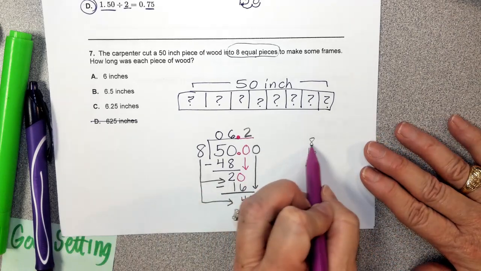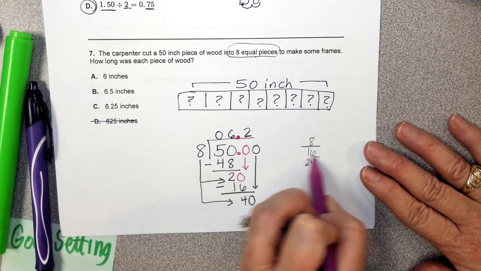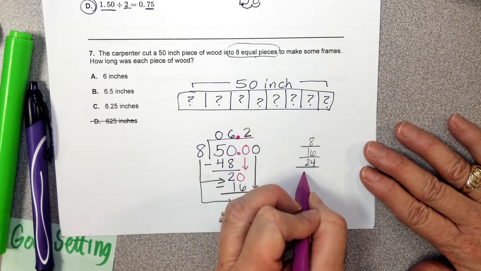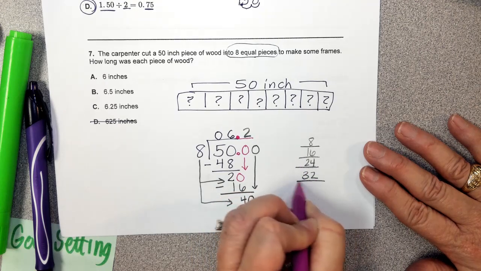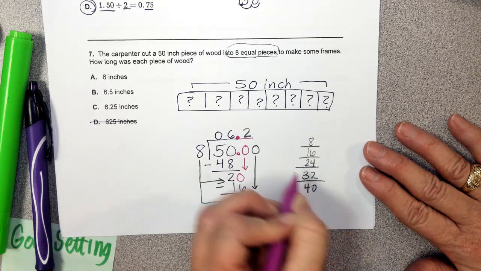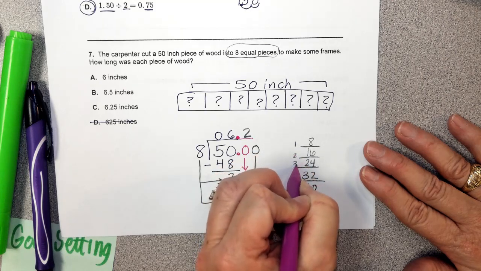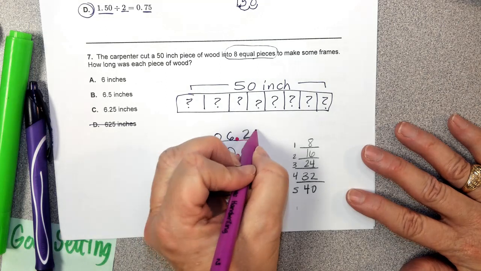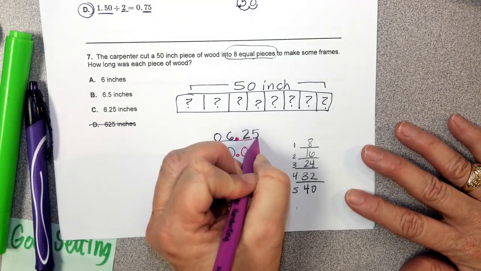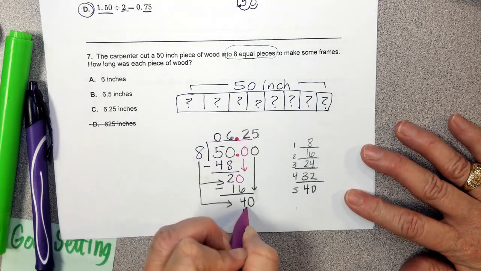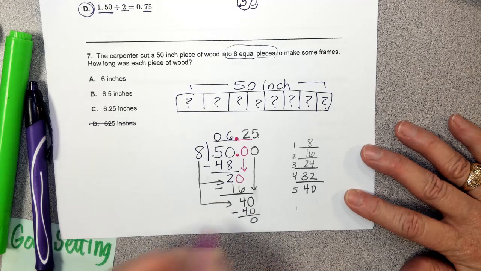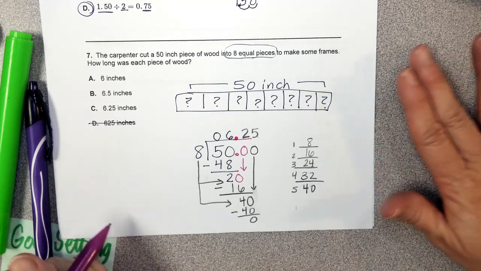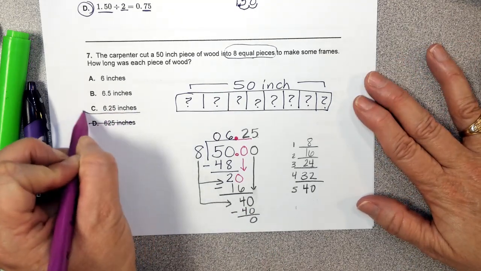So if I continue counting by 8s, 8, 16, 24, 32, 40. So that's 1, 2, 3, 4, 5 groups of 8. So 5 is going to go on top. And 5 groups of 8 will give me 40 with nothing left over. So that is why our answer is C.